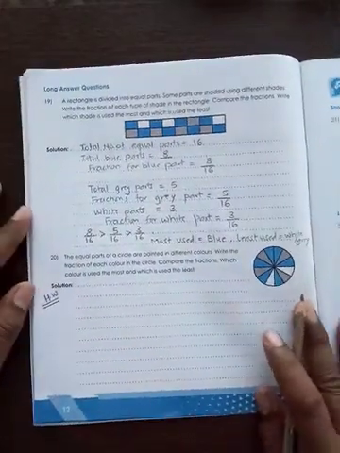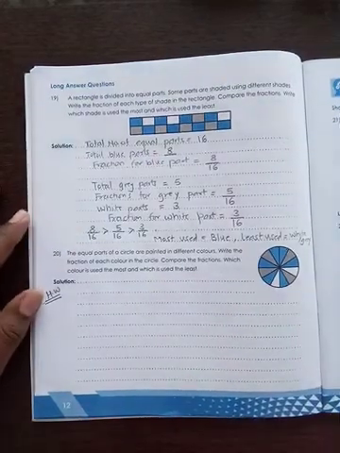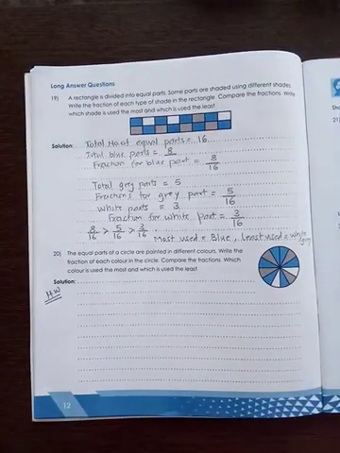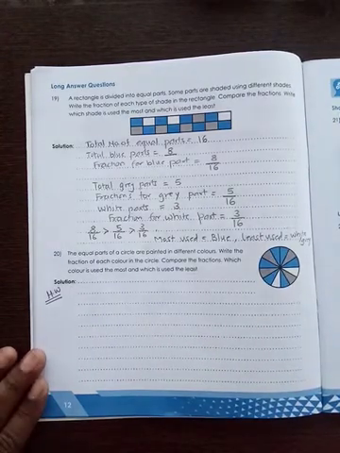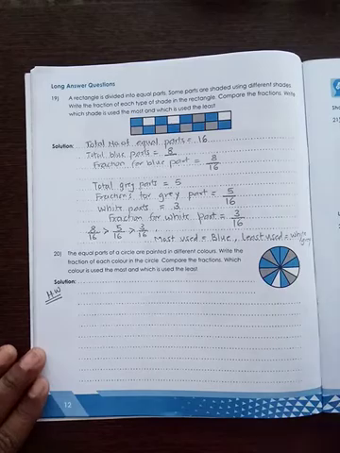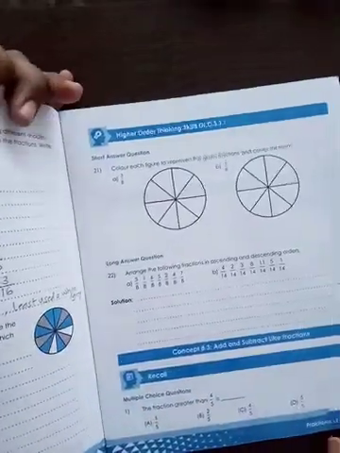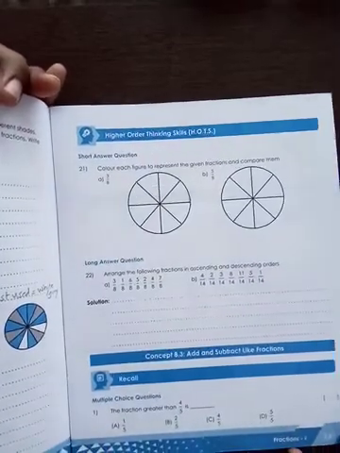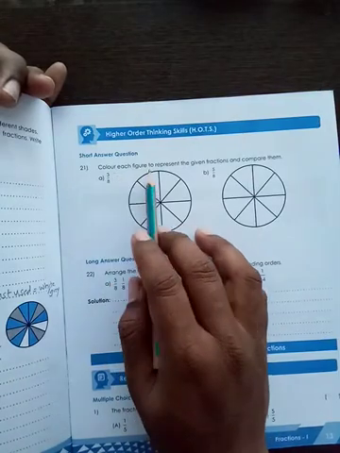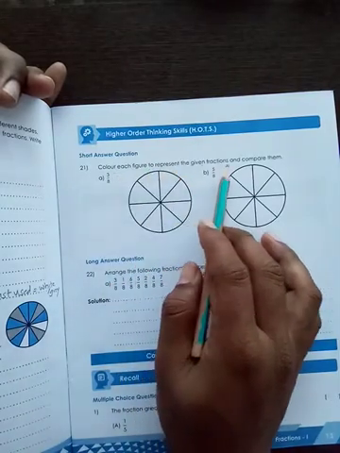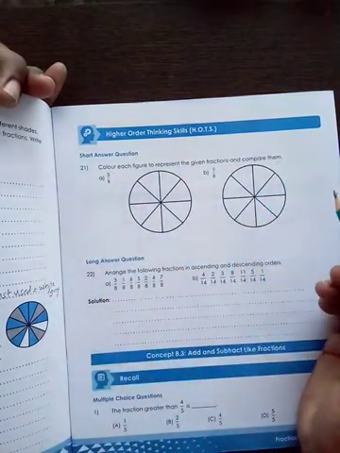Okay students, so today we learned till page number 12. Next part, okay, we have the higher order thinking skills part from page number 13. Here we have the short answer questions. Color each figure to represent the given fraction and compare them.